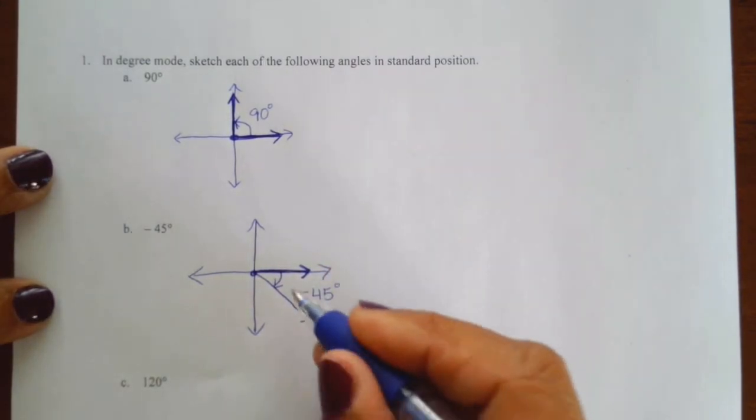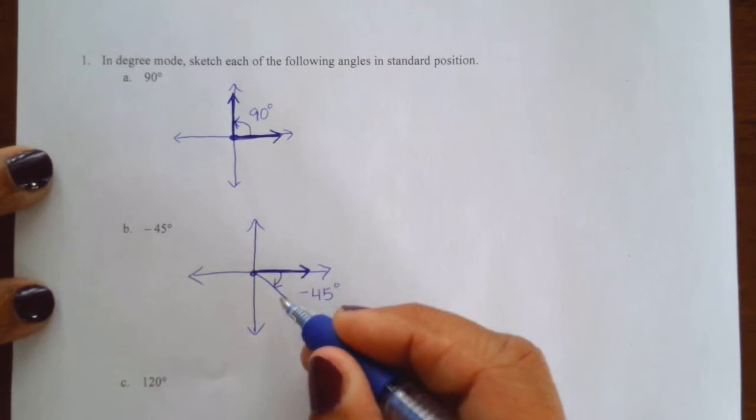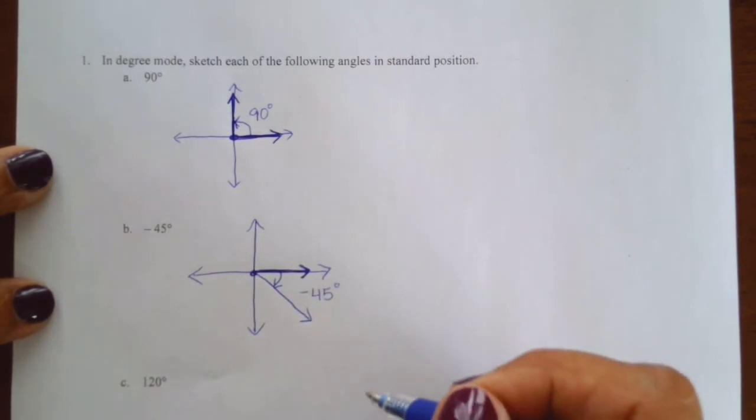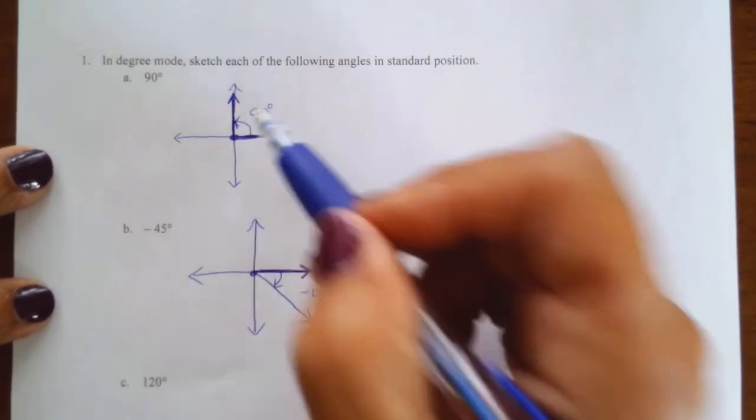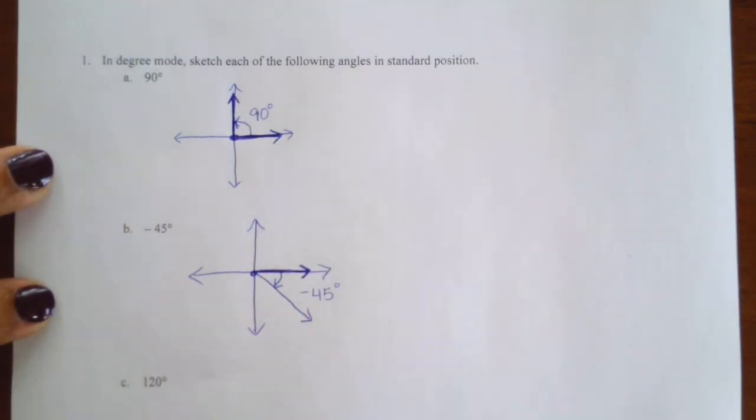So the measure is still 45 degrees, but because we went down clockwise, that's why it's negative. So that makes a big difference. You guys have to put this little arc and you have to put those arrows. Otherwise, it's going to be considered wrong.